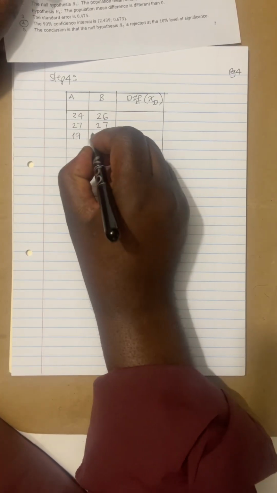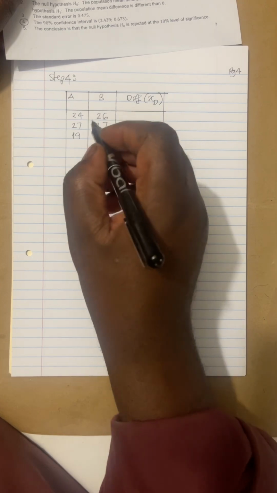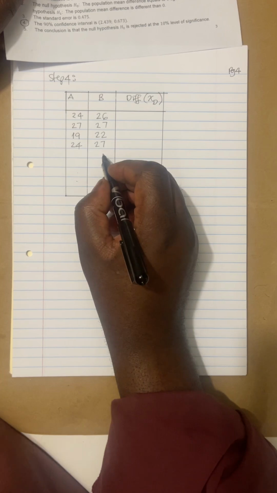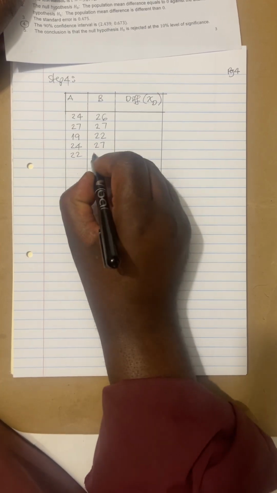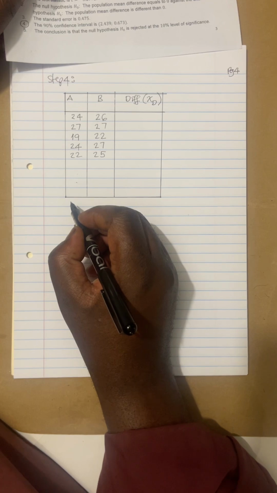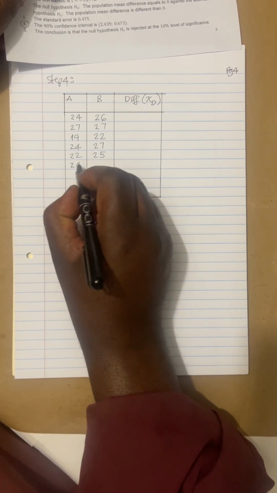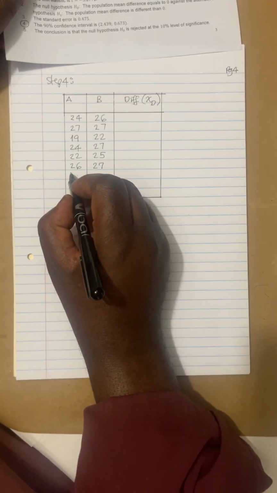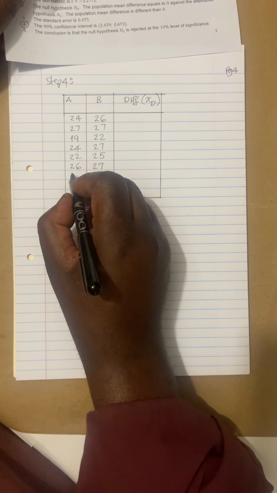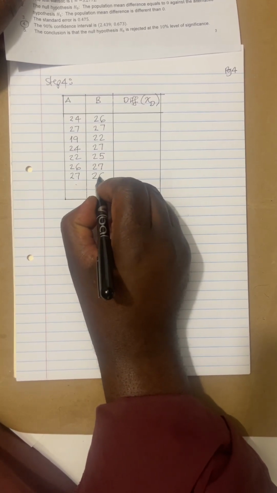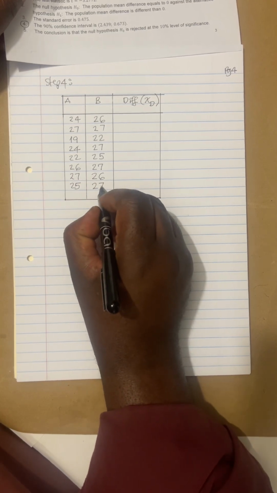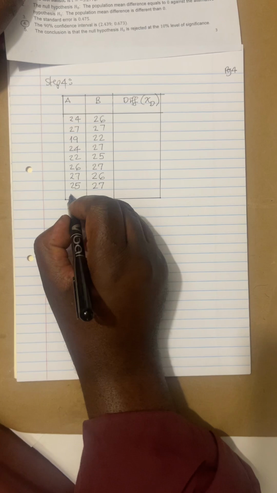The 19, 22, and so on. 19, 22, and then I have 24, 27, 27, and then I have 22, 25, and then I have 26, 27, and then I have 27, 26, then I have 25, 27, and finally I have 22, 23.